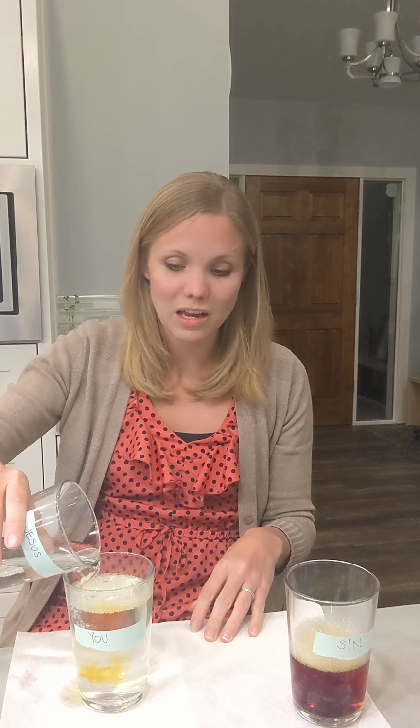You can see that sin is cleared away. And if you didn't fill up your cup quite so much as I did, you could actually pour in more sin, and you could see that even if we keep sinning after we believe in Jesus, because we know we're not going to stop sinning immediately when we believe in Jesus, even if we keep sinning, Jesus' blood covers all those sins as well. And so he washes us clean.